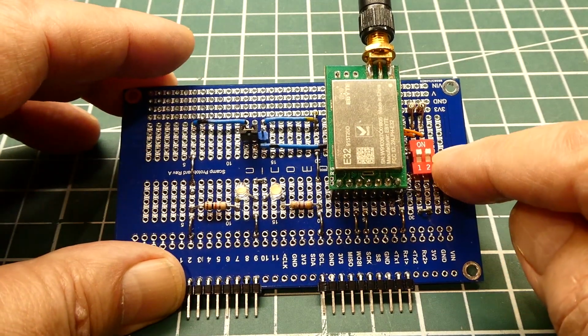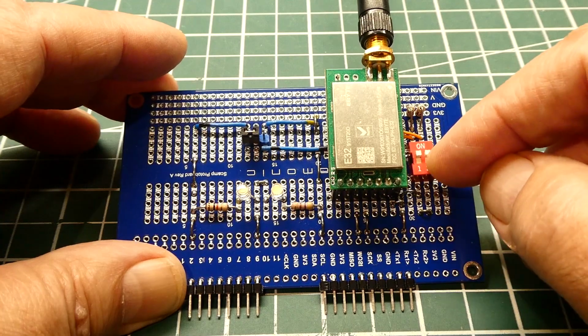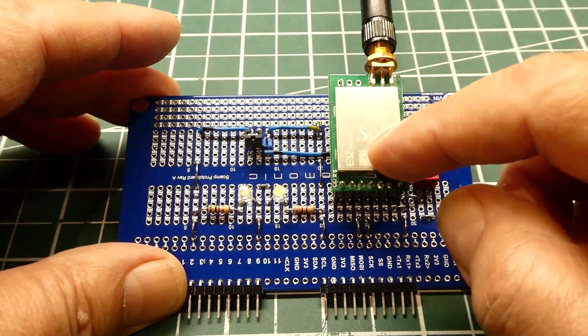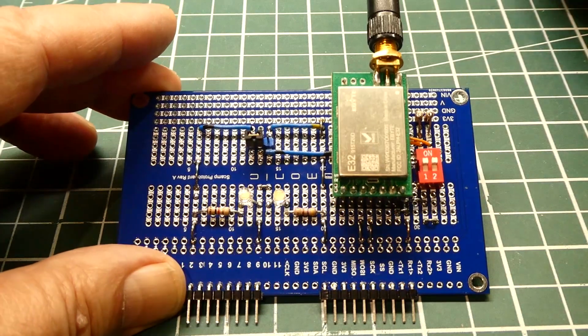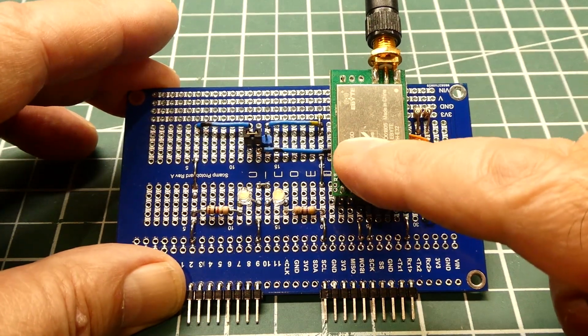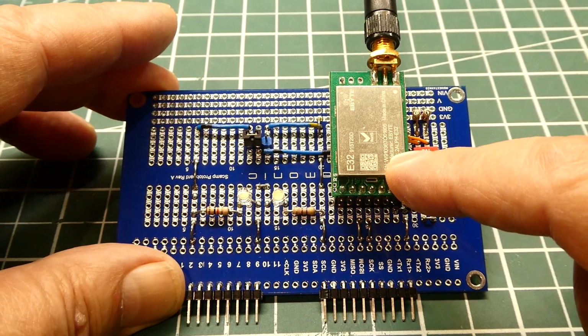I have a dip switch. When it's up, that means it's in transmit mode. And when it's down, it's in program mode. And I have a socket for the LoRa radio module, so I could plug in different modules. And this is a 20 dBm module. It puts out 20 dBm, so we get a range of about 3 kilometers or 2 miles.